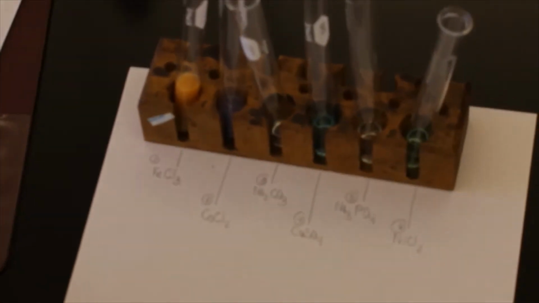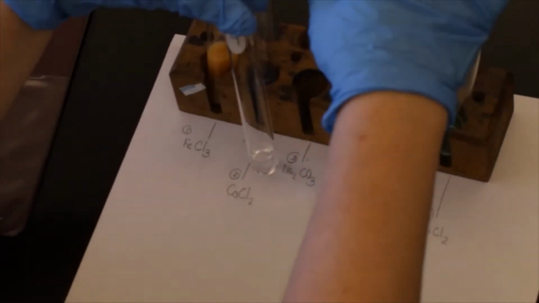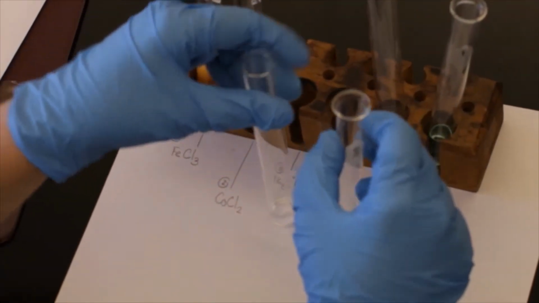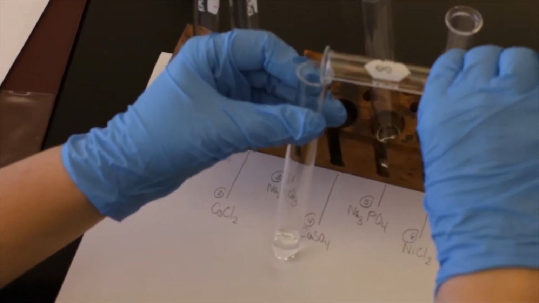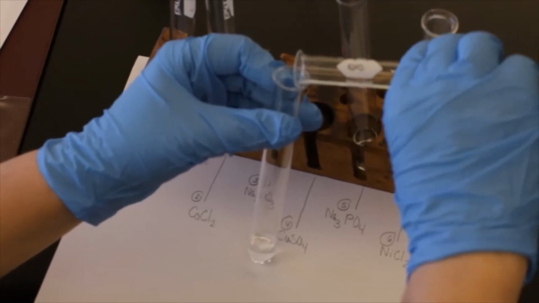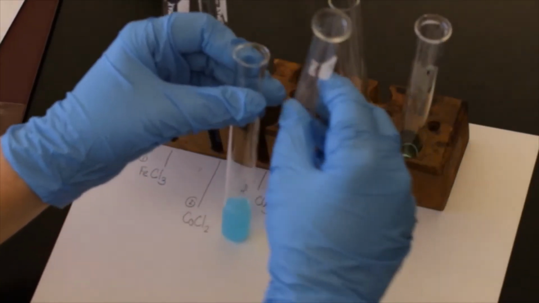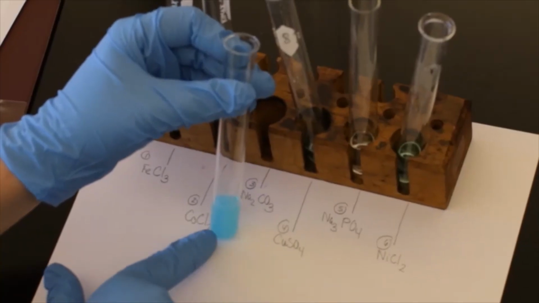Purple with a solid. Now if we're doing number C, or letter C, we're going to transfer half of solution 4 into test tube 3. So now we're mixing Na2CO3 with CuSO4. So we're going to pour half of this into here and see what happens. So we'll pour in. And here we went from clear to a bright blue.